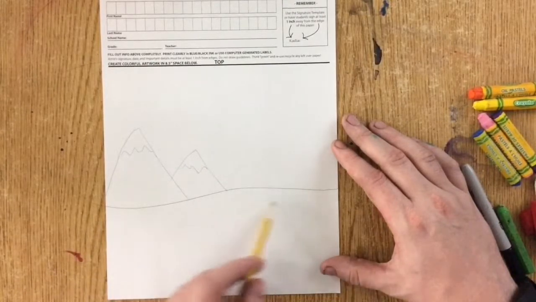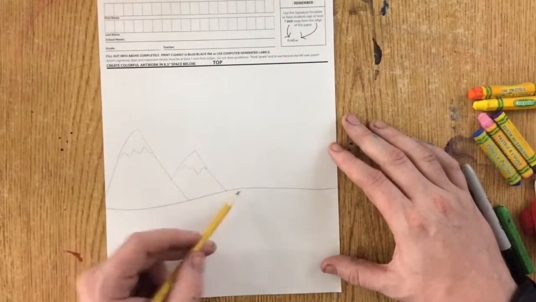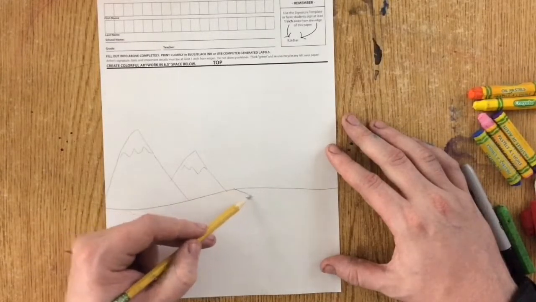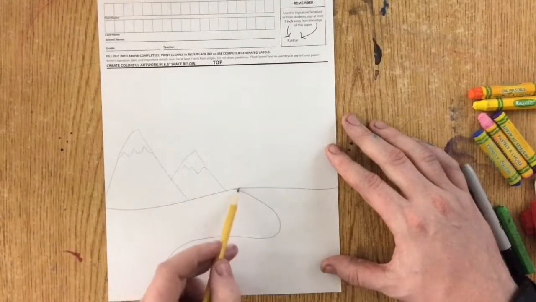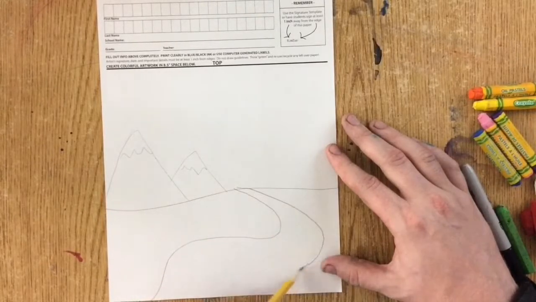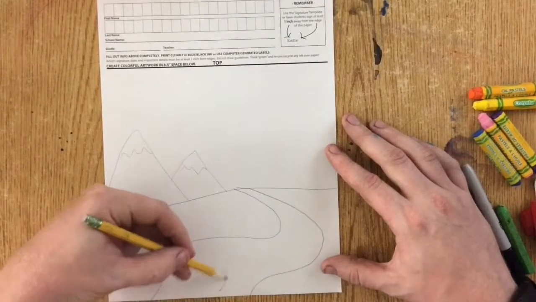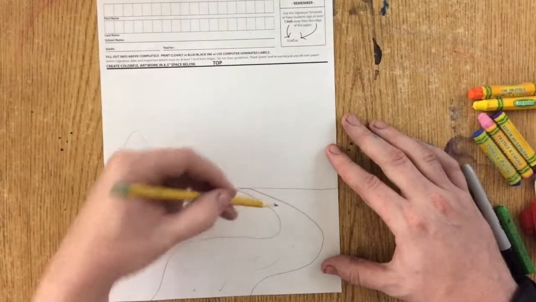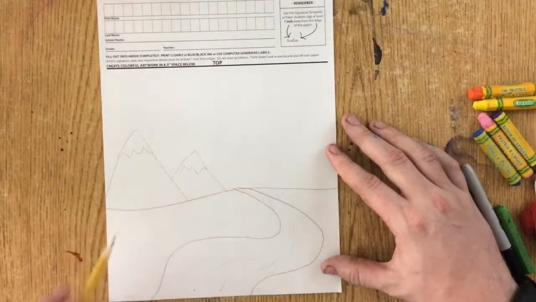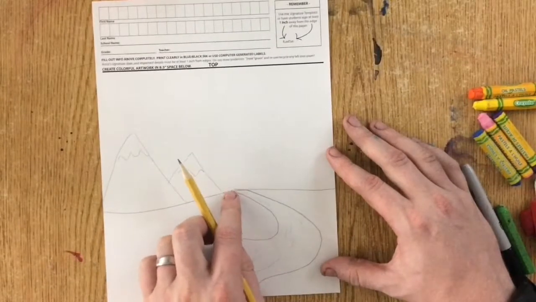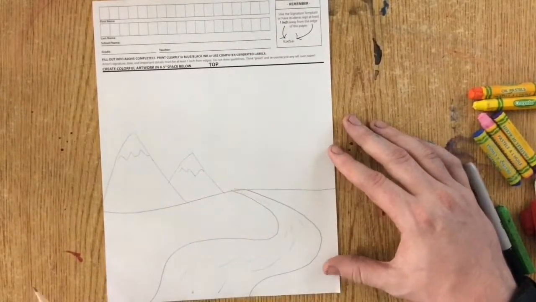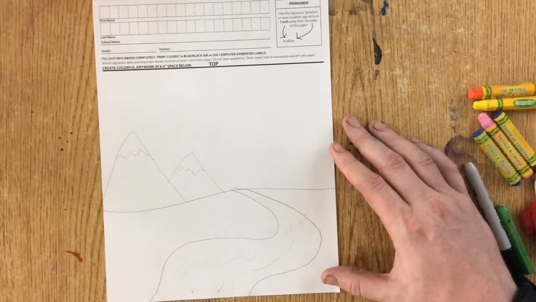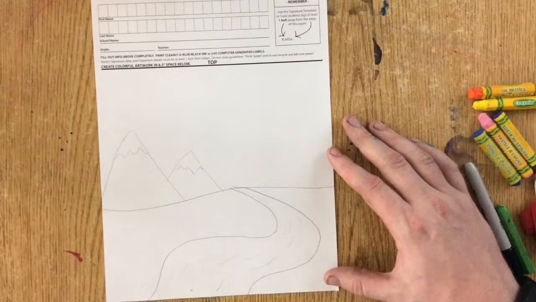So anything that's on the horizon or touching the horizon line or below the horizon line is going to be something that is on the ground. I might decide I want to make like a river going off into the distance, and you might notice that my river gets wider as it comes to the bottom of my paper, and it gets skinnier, almost comes to a point when it gets on the horizon. That's because things closer to us are going to look bigger, and things farther away are going to look smaller.